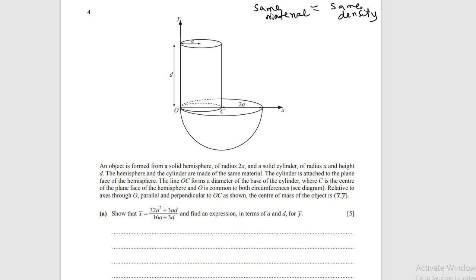The cylinder is attached to the plane face of the hemisphere. The line OC forms a diameter of the base of the cylinder, as you can see, where C is the center of the plane face of the hemisphere, and O is common to both circumferences. It's key. An interesting question.